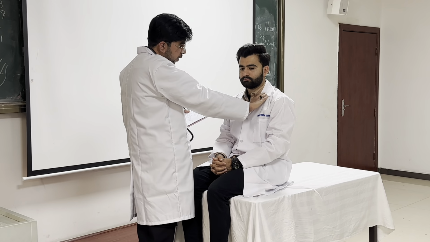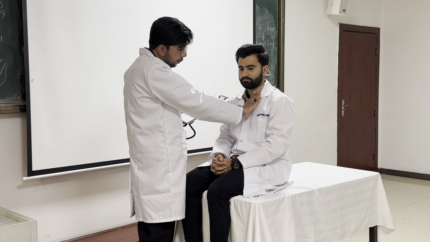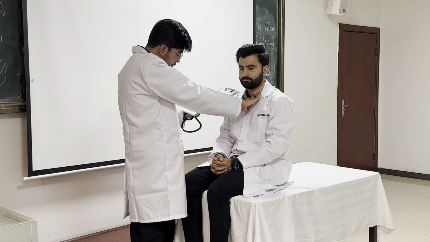Now, another thing before I go to auscultation, the most important point of this cardiovascular examination: before that, I will assess for any parasternal heave. Here at the sternal head, or we can say the clavicular head, we'll palpate and check for it. If we find a heave, it will be diagnostic of left ventricular hypertrophy.